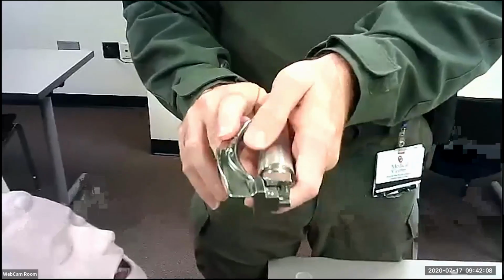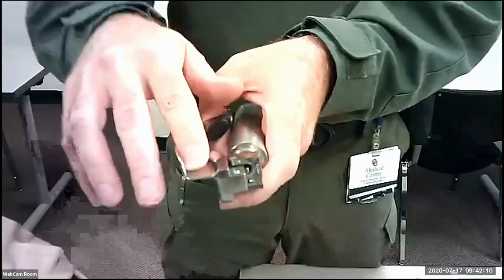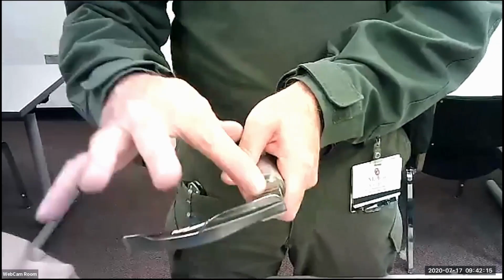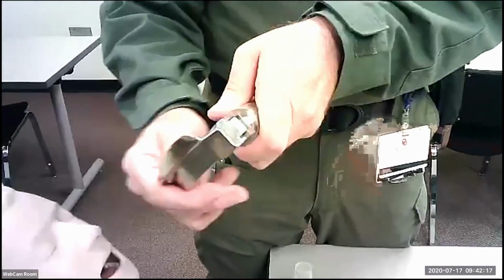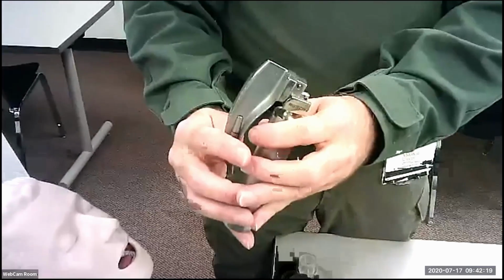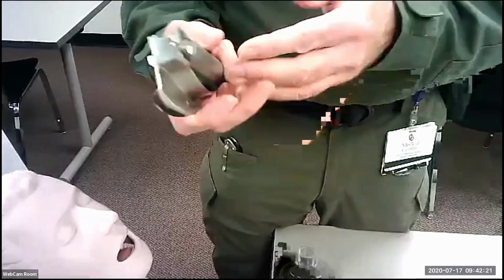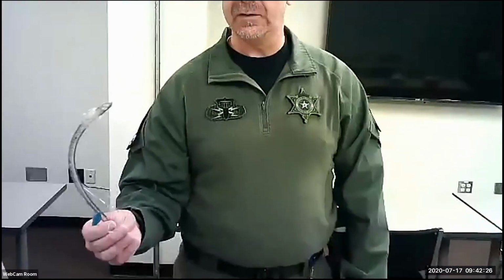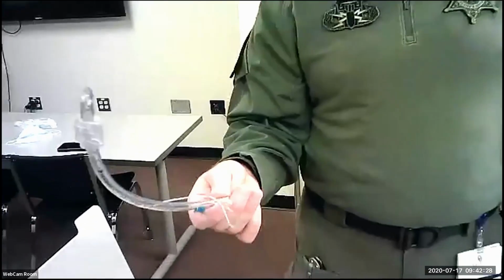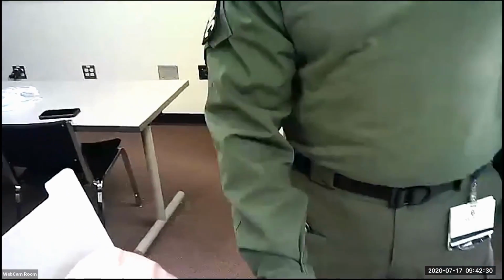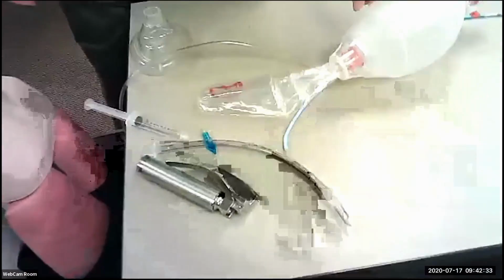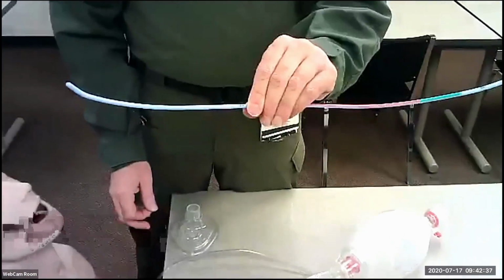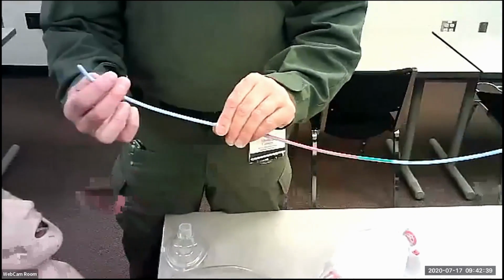The curved ones, for you PA students, are called Mac blades. The straight ones are Miller blades. I don't have a straight one out here, but it's just straight. This is a number 3. Can't see it on it. Mac number 3. That's my favorite one. Okay. Endotracheal tube. What size do we use? Most adults are going to take 7, 7.5, 8. Pediatrics, it's a specific formula, which you'll learn down the road. All right. Bougie. B-O-U-G-I-E.